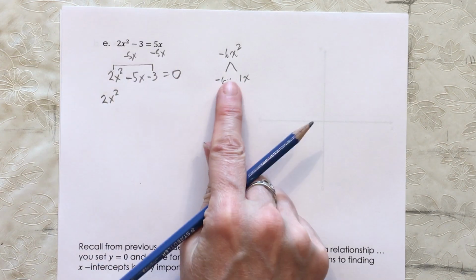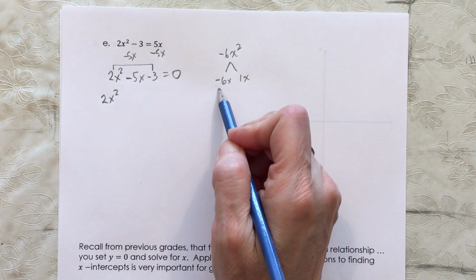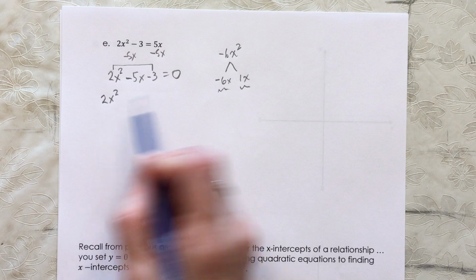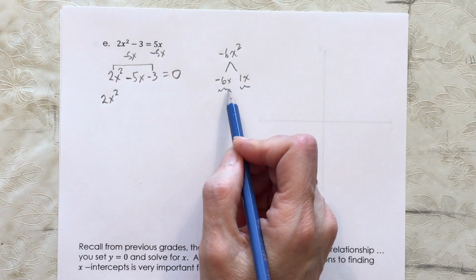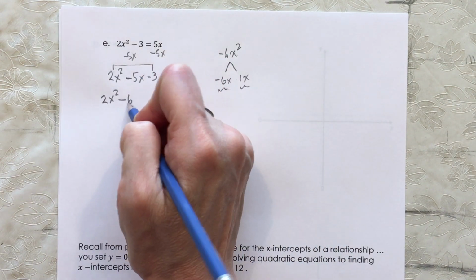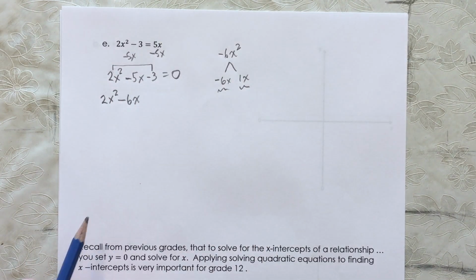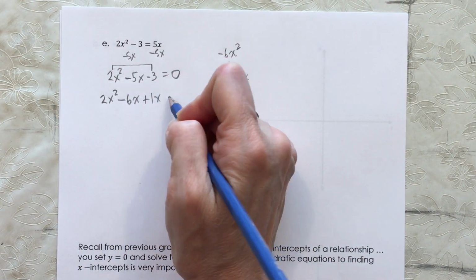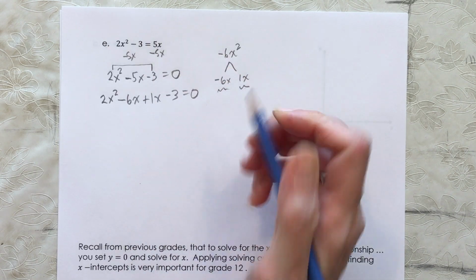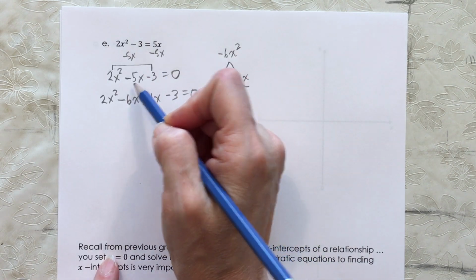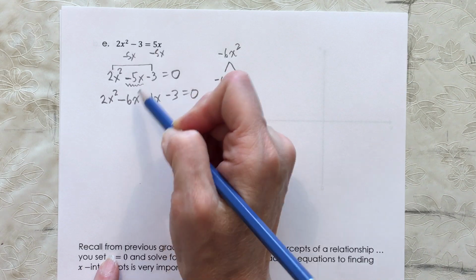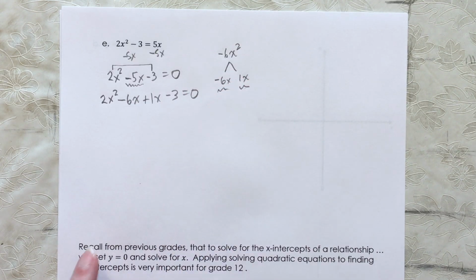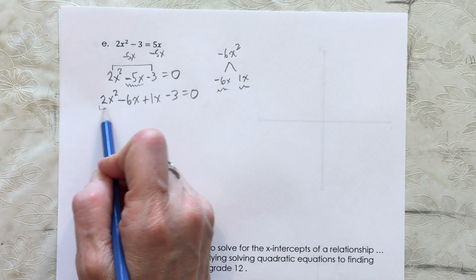So then you look at your 2 terms over here, and you say what has more in common with 2x squared, negative 6x or 1x? So negative 6x, because 2 goes into 6. Then the one that we didn't use, so plus 1x. And then our minus 3. So the reason it's called decomposition is we decompose this middle term into negative 6x and positive 1x. So now that we have 4 terms, we factor by grouping.